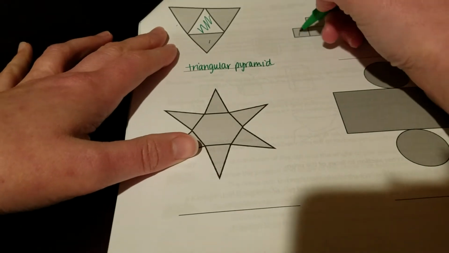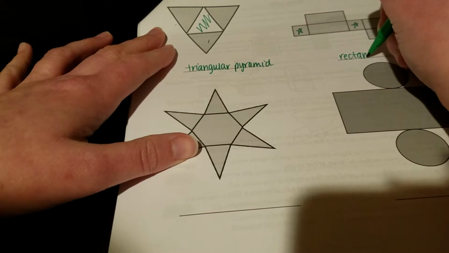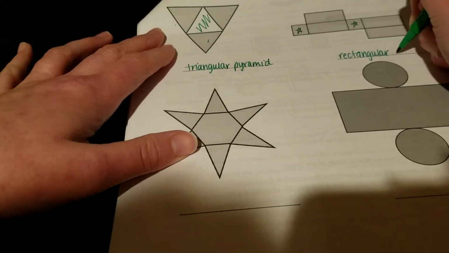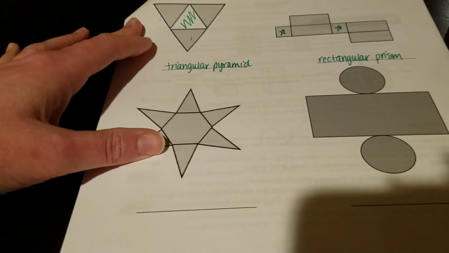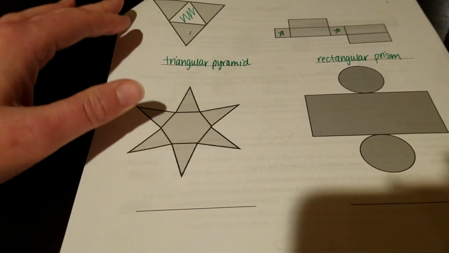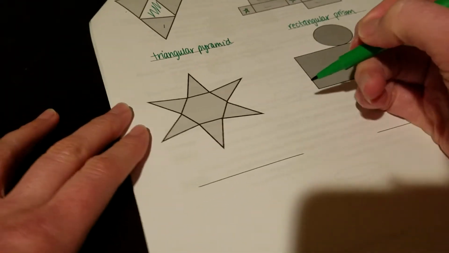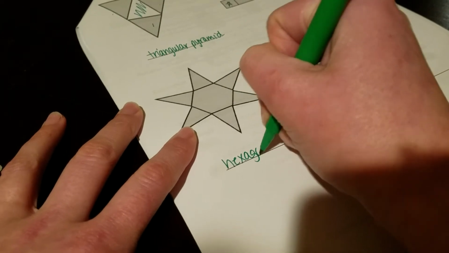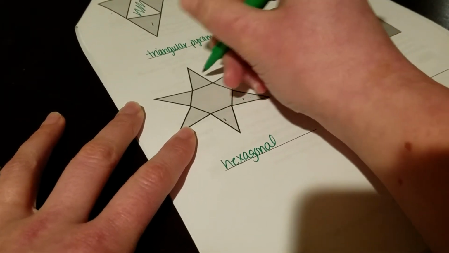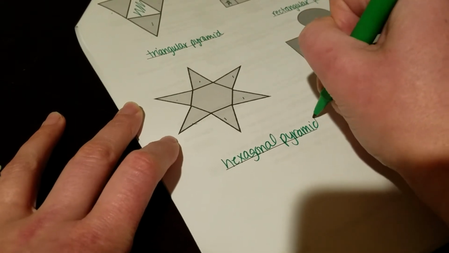And in this one, you notice there still are the two tabs here. And even though they look like squares, we saw this one earlier, we don't call it a square prism, we still call it a rectangular prism, regardless of whether those are actually squares on the ends. It does have all rectangles to join it together. Here we have a hexagon base, so this is a hexagonal, and it has triangles to join it all together, so it's a hexagonal pyramid then.